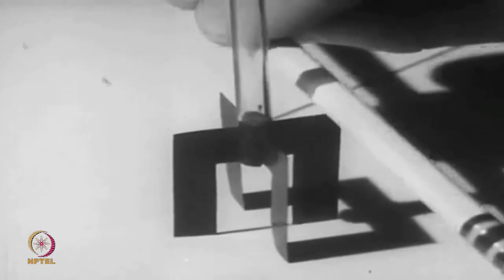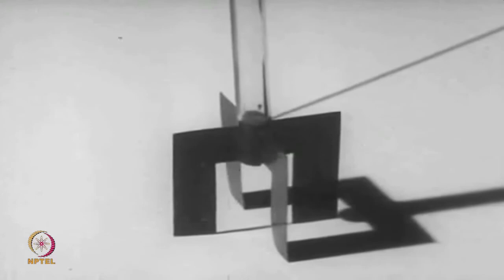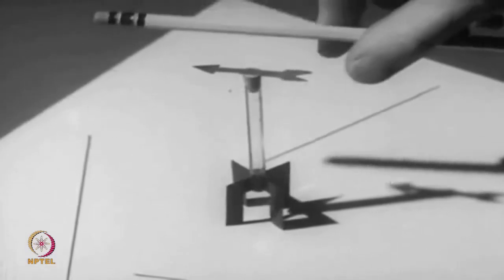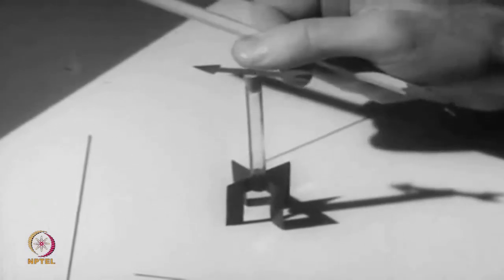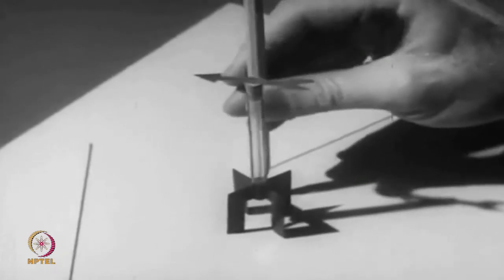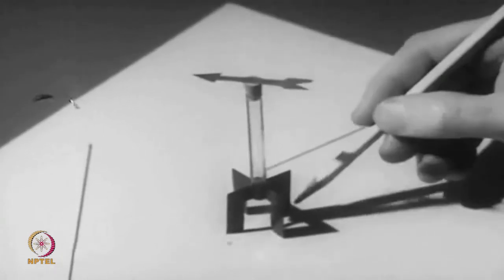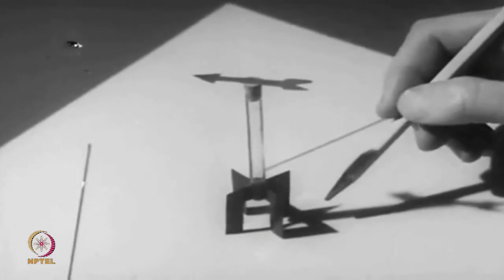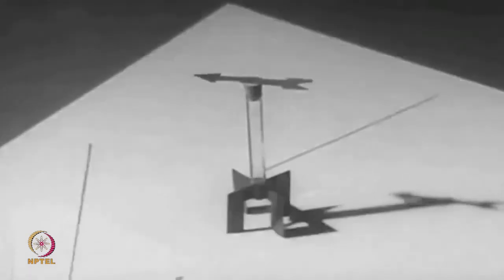The two vanes at the bottom are driven by the angular velocities of two mutually perpendicular fluid lines. So the arrow at the top turns at a rate equal to the average of these two. That is, with half the vertical component of vorticity of the lump of water in which the vanes are immersed.